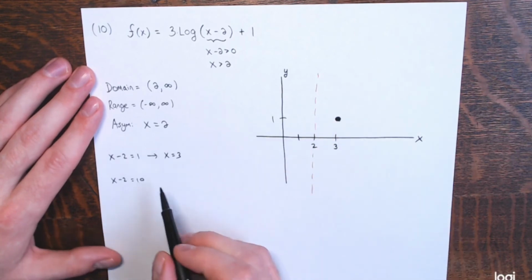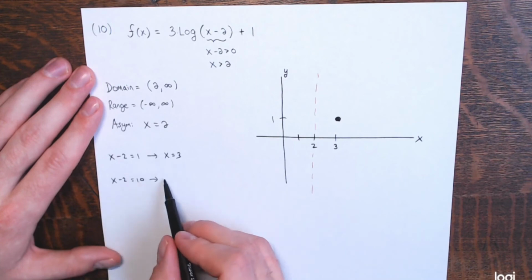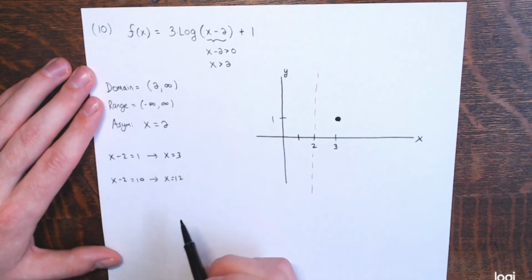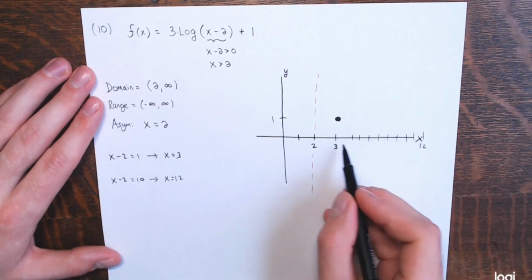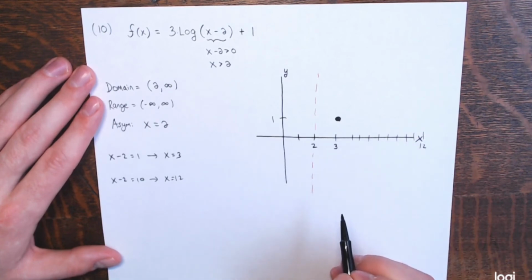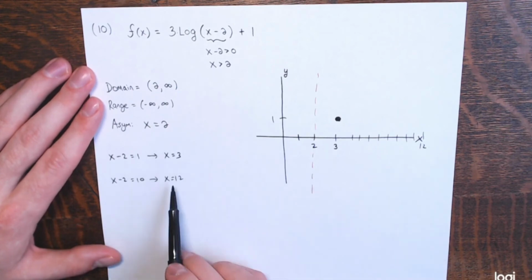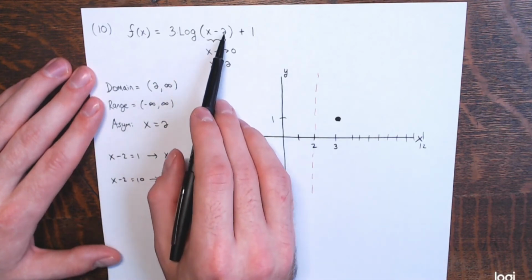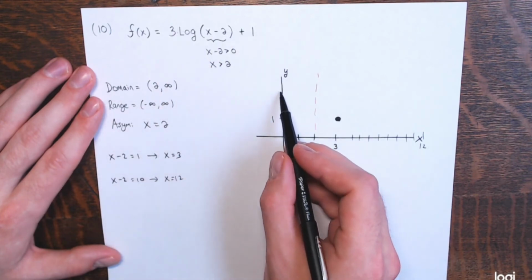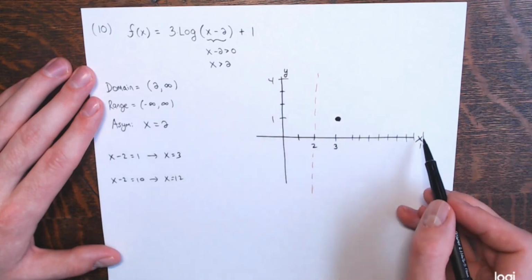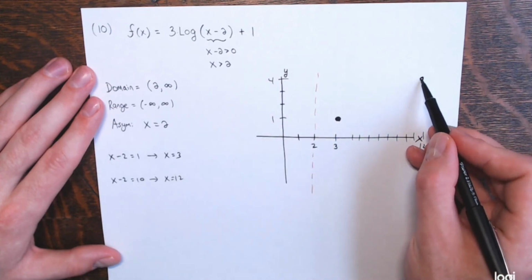And then when is x minus 2 equal to 10? When x equals 12. So 4, 5, 6, 7, 8, 9, 10, 11, 12. Sorry, the spacing is terrible. This is a terrible hand drawing. If you have graph paper, that would make things a lot easier. But if I plug in 12, 12 minus 2 is 10, the log of 10 is 1, 1 times 3 is 3, plus 1 is 4. Right? You get an output of 4. The point (12, 4).